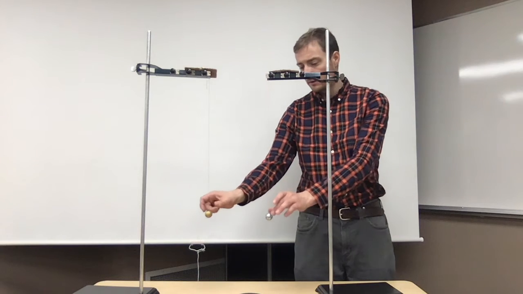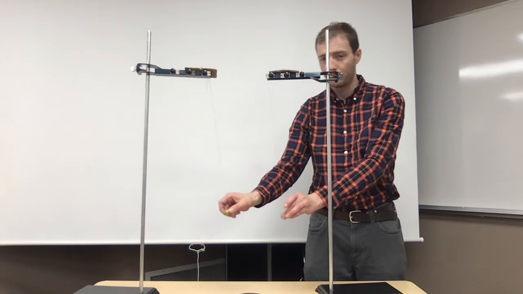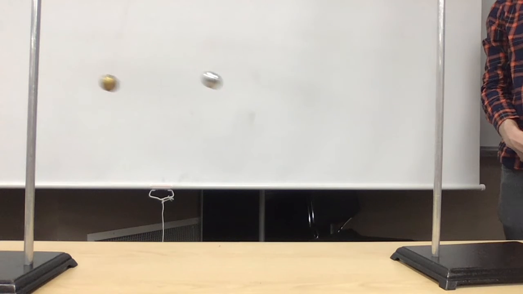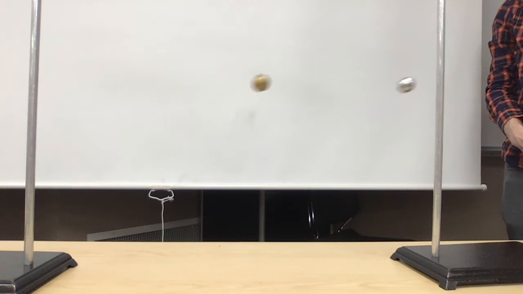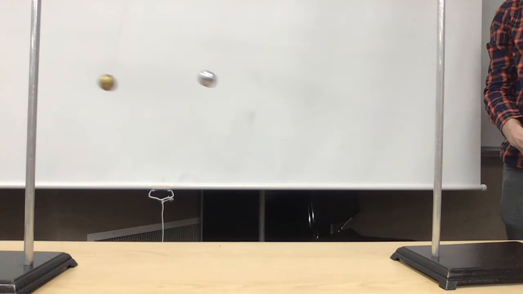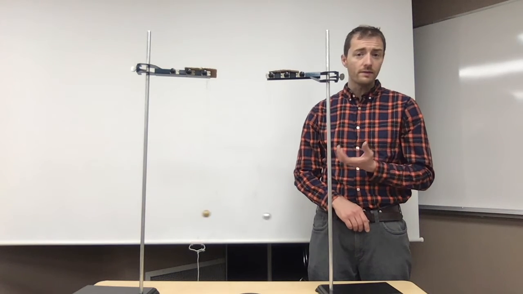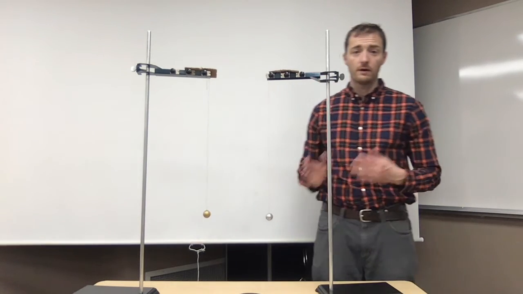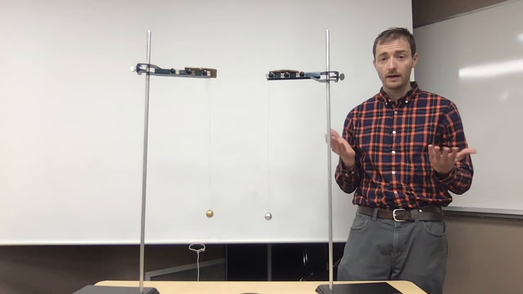What I'm going to do is displace these from equilibrium by about the same angle and release them. And what you see is that these remain in sync. So the period of a pendulum clearly is not mass dependent. What then does it depend on? Well, as it turns out, it's very strongly dependent on the length of the pendulum.